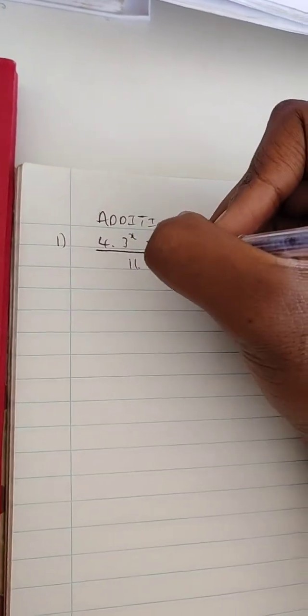I'm going to do 3 problems that are not the same, that require us to apply different things. The first problem that I'm going to look at as an example, and I hope you guys will be paying good attention, is this one. This is the first problem: 4 times 3 to the power x minus 3 to the power x minus 1, over 11 times 3 to the power x plus 1.